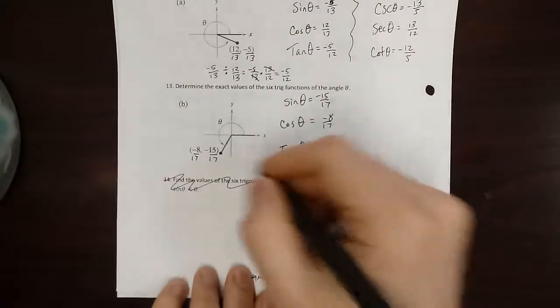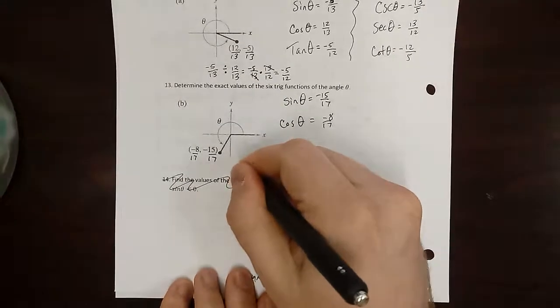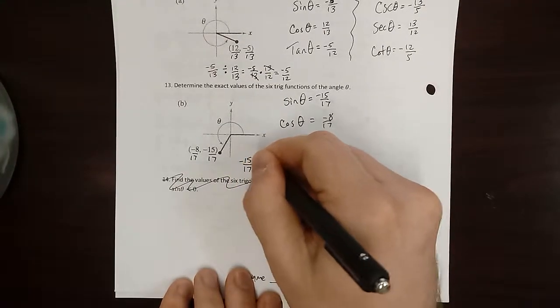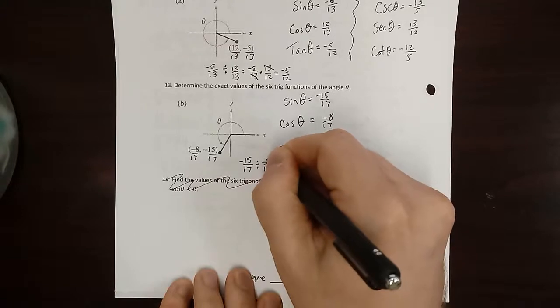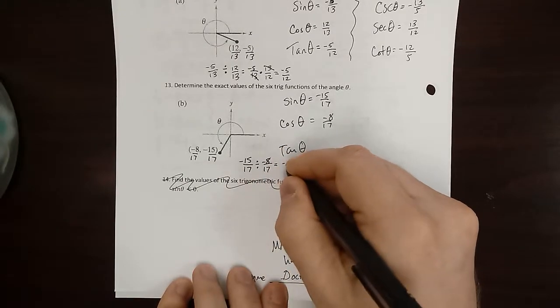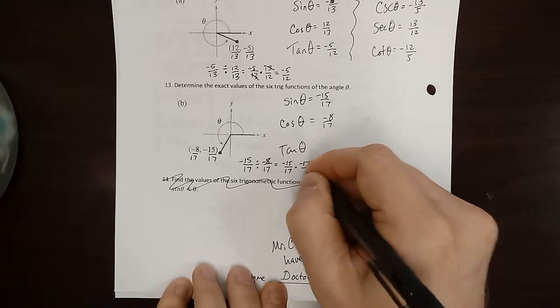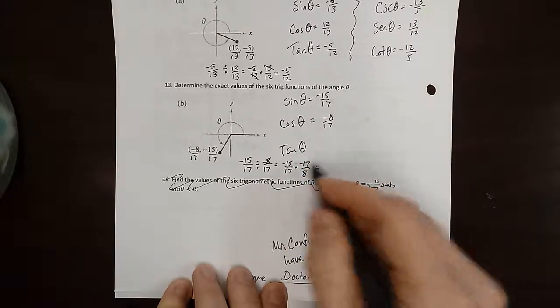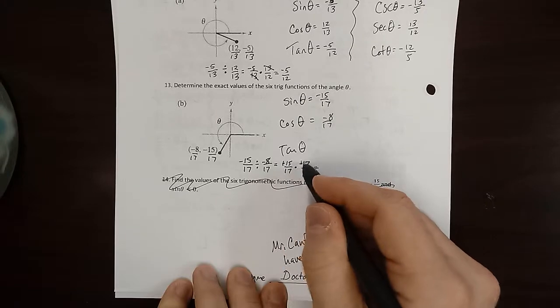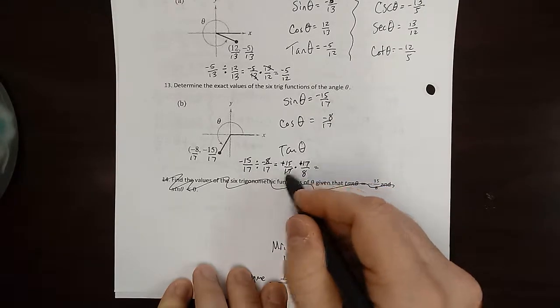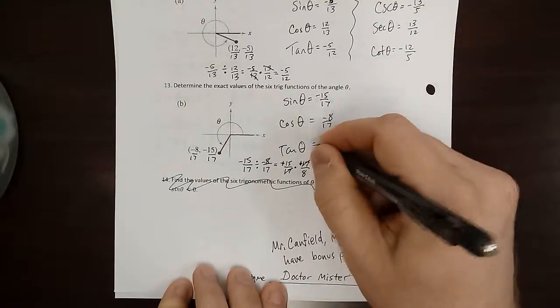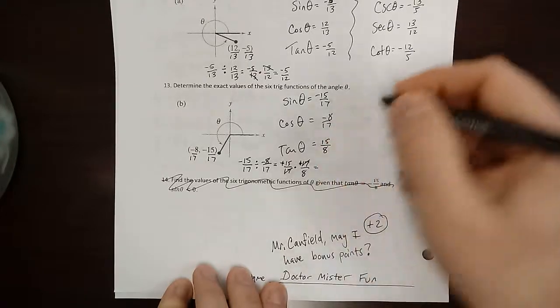But I don't want to skip those steps because this is supposed to be the helping video. So that's negative 15 over 17 times negative 17 over 8. Remember, a negative times a negative is a positive, so those are going to cancel each other out. And so will the 17s, and we'll be left with 15 over 8.